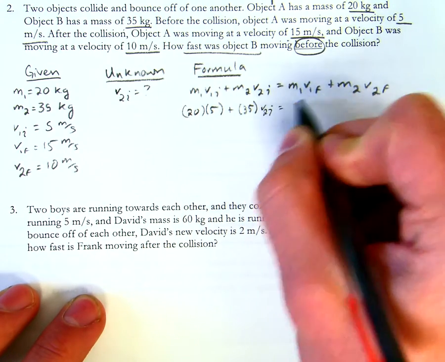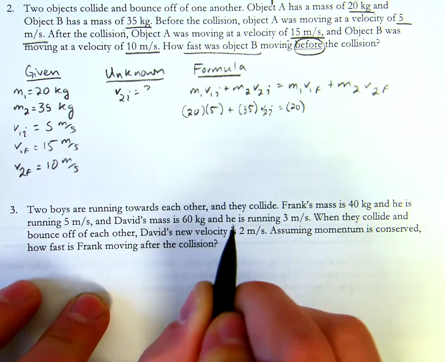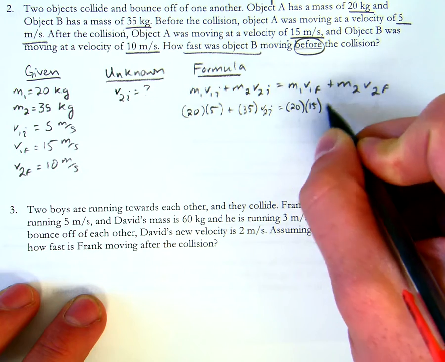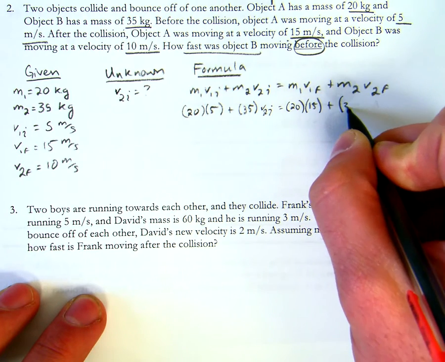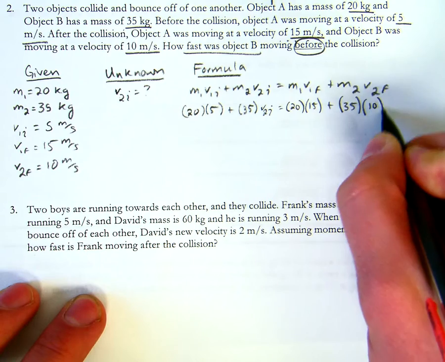And m1 v1F is going to be 20 times v1F, which is 15, plus 35 times v2F, which is 10.